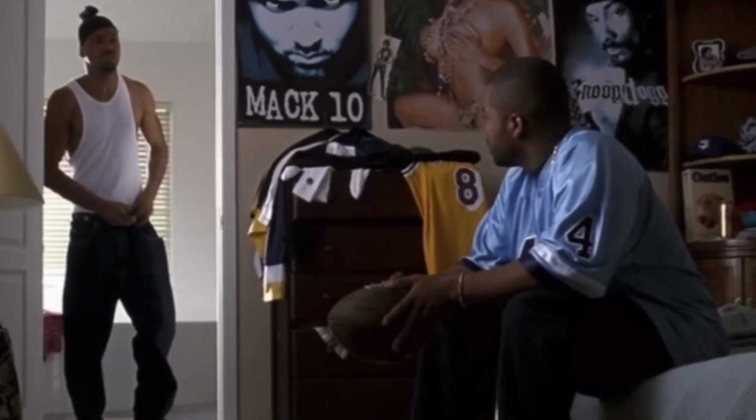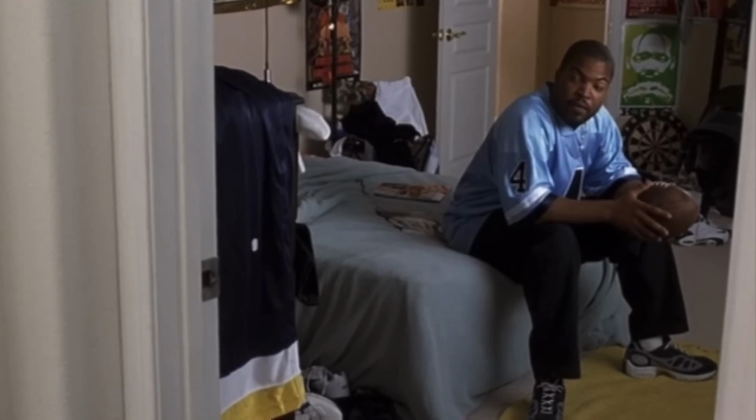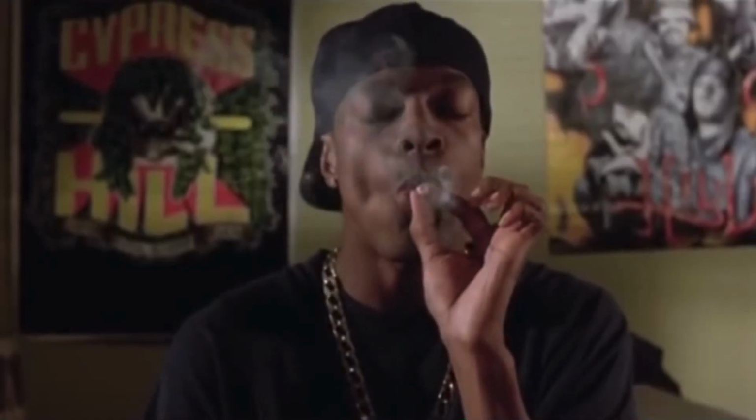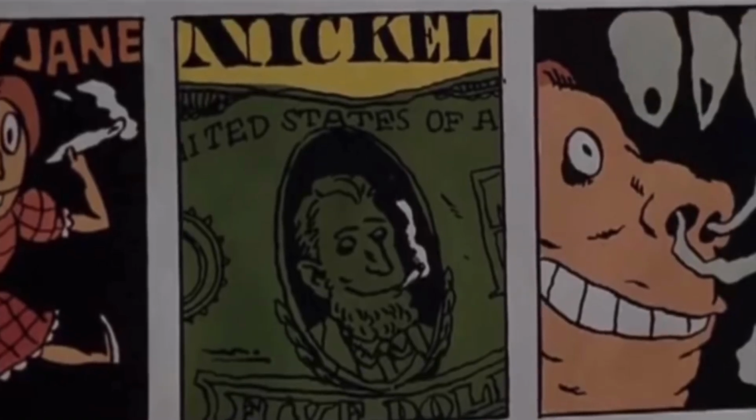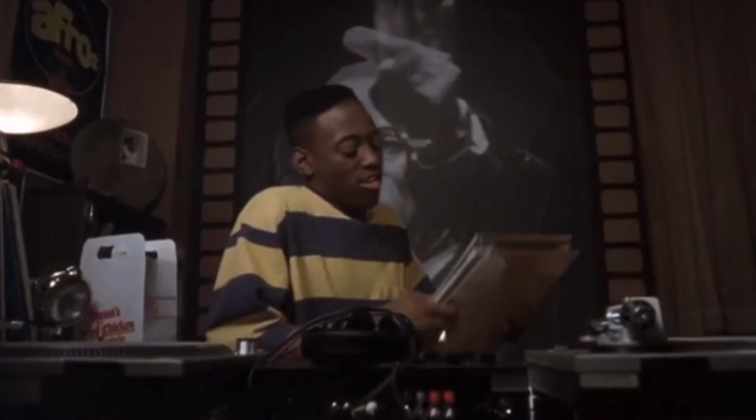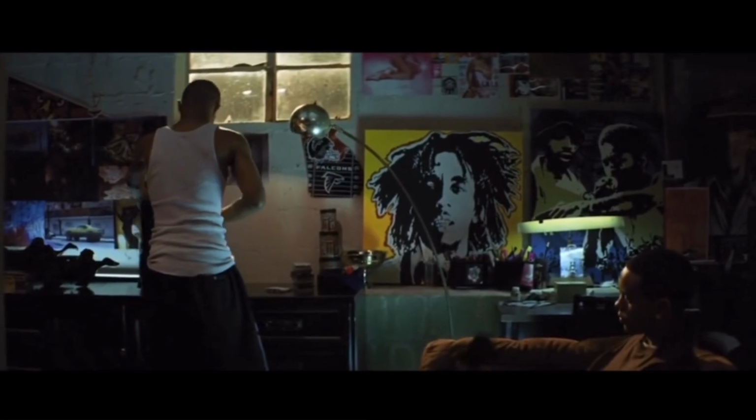This style of decor is often the staple for hood films. Posters everywhere, lava lamps, video vixens, dartboards, hip-hop records, and more. Set designers have to go in and intricately decorate these rooms to accurately emulate the living spaces of young Black men, and it adds a lot to the characters we see on screen.